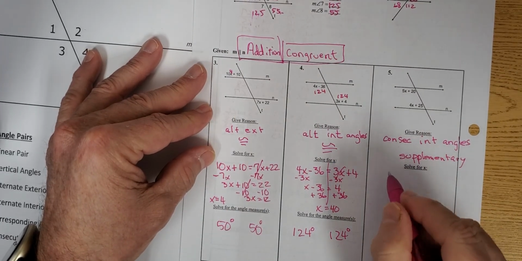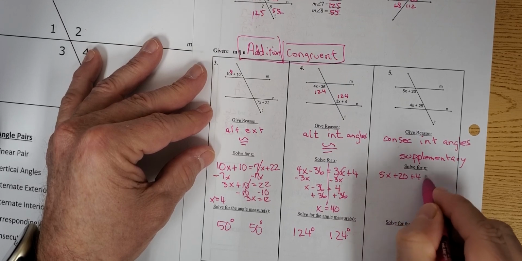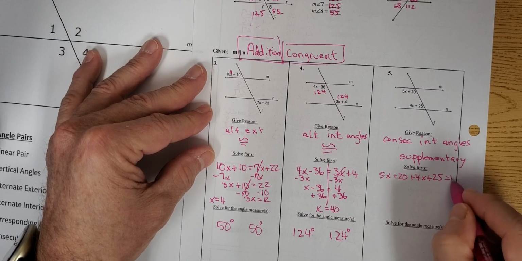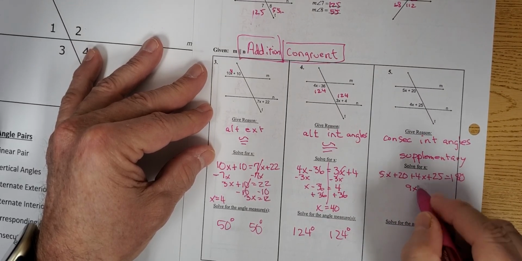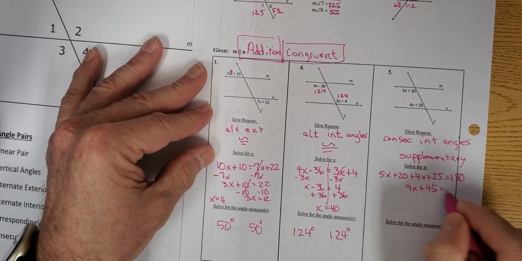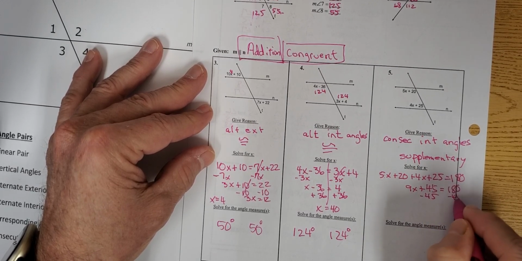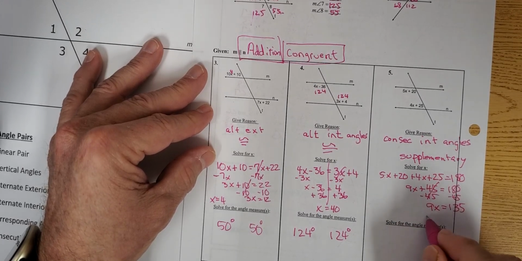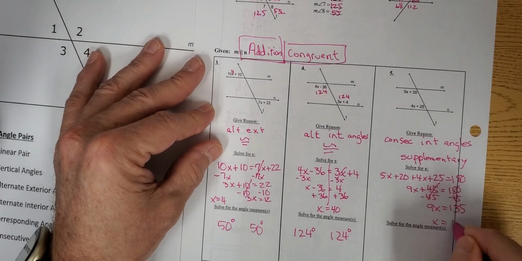So you add them up, 5x plus 20 plus 4x plus 25, and set it equal to what? Supplementary, right? 180. Okay, so 5x and 4x is 9x, 20 and 25 is 45. That's equal to 180. Subtract 45 from both sides, and you get 9x is equal to 135. I think that's 15. Okay, so x is 15.